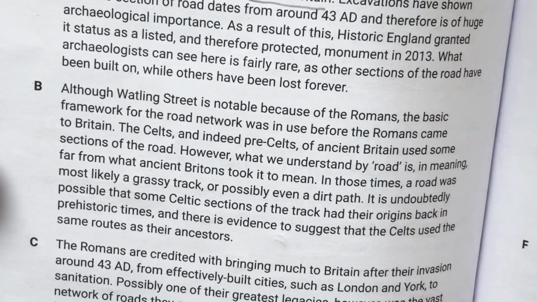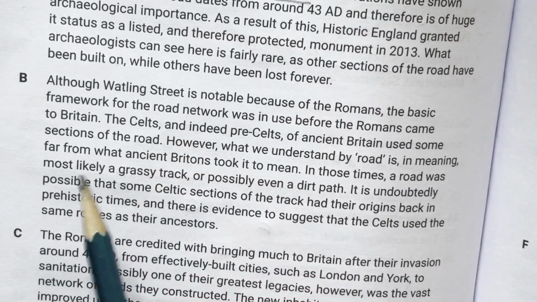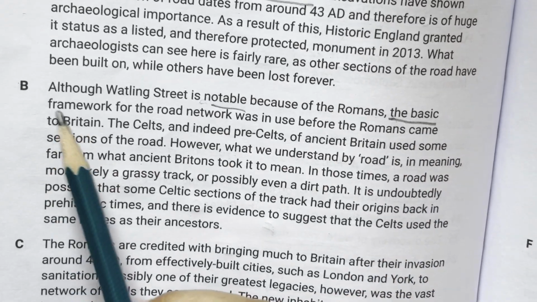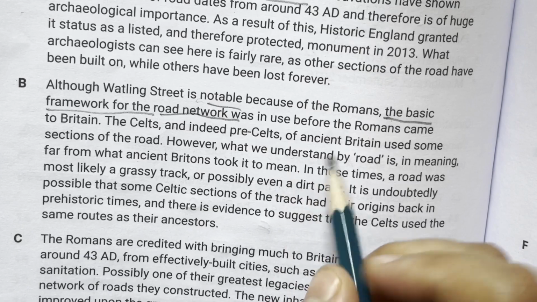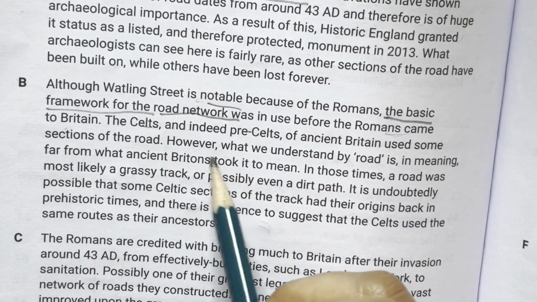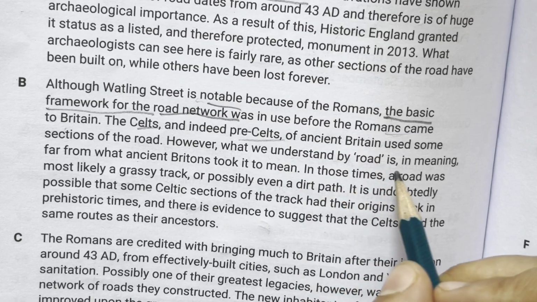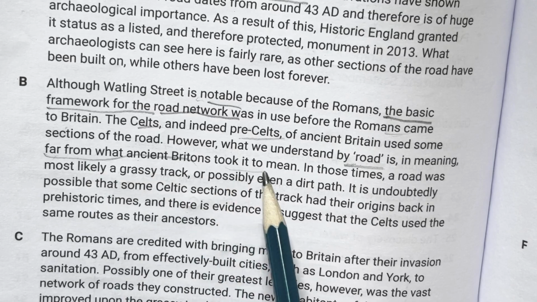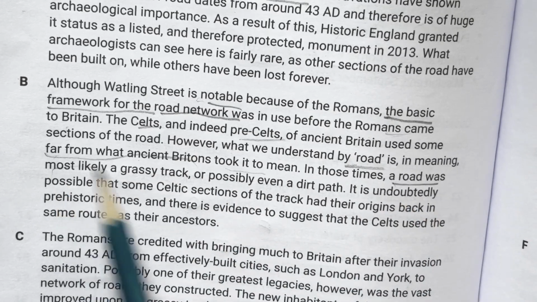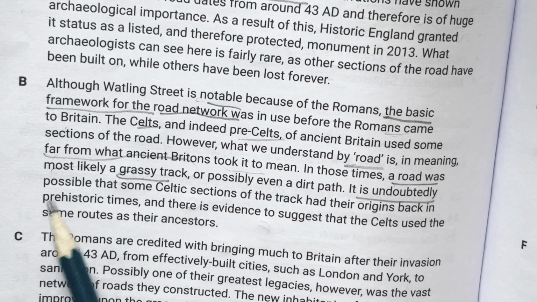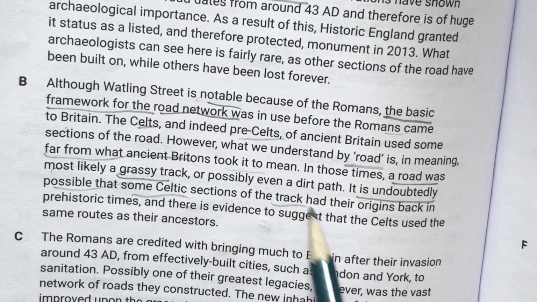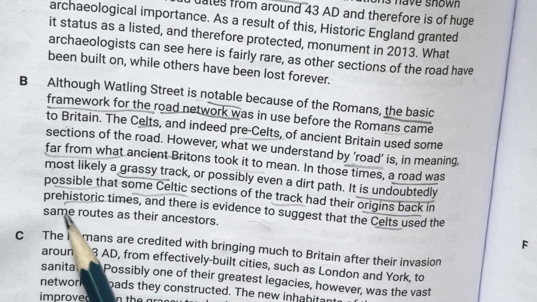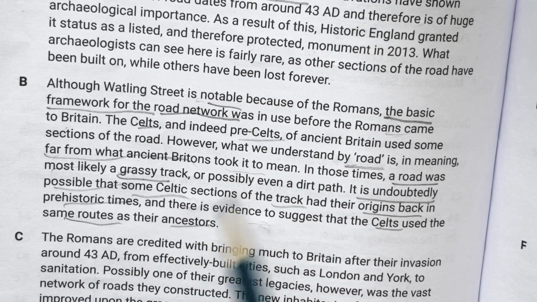So it's talking about the basic framework for the road network that was in use before the Romans came into Britain. The Celts, pre-Celts. However, what we understand by road is in meaning far from what ancient Britons took it to mean. In those times, a road was most likely a grassy track. It is undoubtedly possible that some Celtic sections of the track had their origins back in prehistoric times, and there is evidence to suggest that Celts used the same routes as their ancestors. Okay.